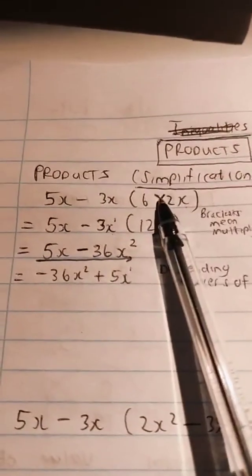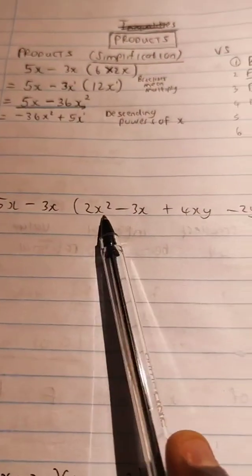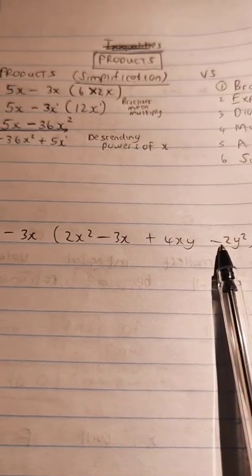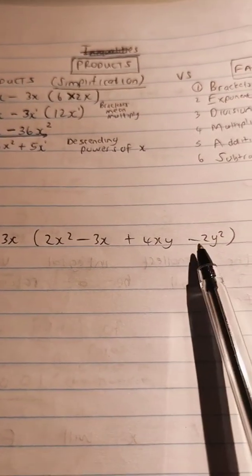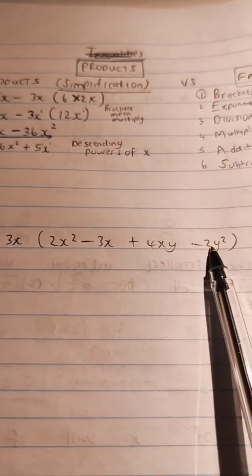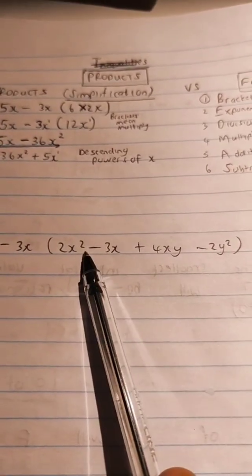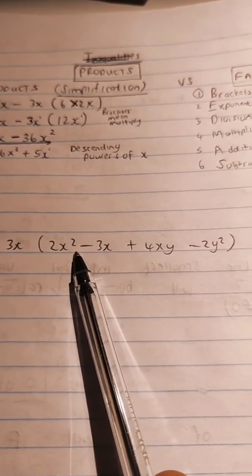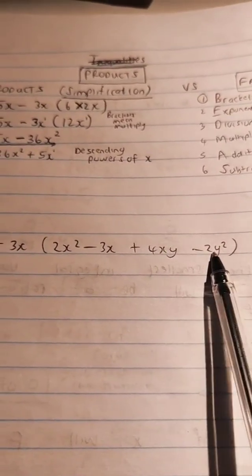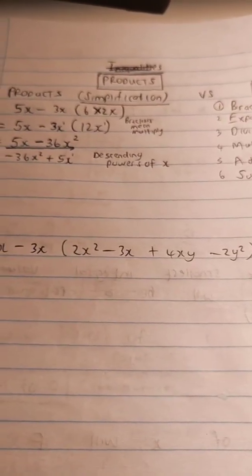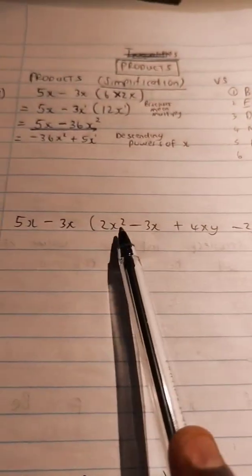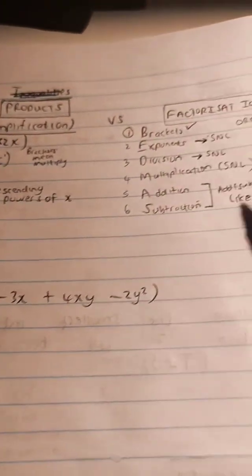Remember, initially there was something we could do, but here, is there anything we can do with what is inside the bracket? The answer I see in the comment section is no. You are 100% correct. Why is there nothing we can do? There are no like terms. Thank you so much. 2x squared is different from 3x, is different from 4xy, it's different from 2y squared. There are no like terms at all. So we move on. Exponents. Well, we have exponents for individual terms, but that doesn't help with anything.